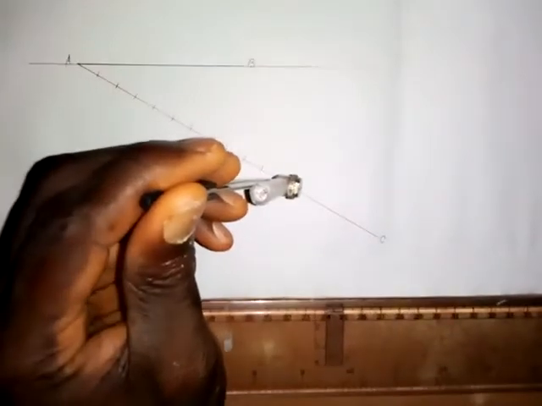So this is 10. So it makes 2. Then you make an arc again. So this is 11, and you put it here, you make an arc here. This is 12. So you do it gently, so you don't have to rush. Okay? Now, the next thing is we are going to number these points.